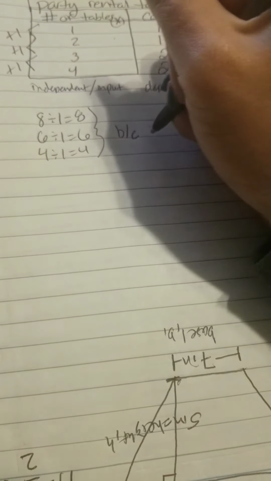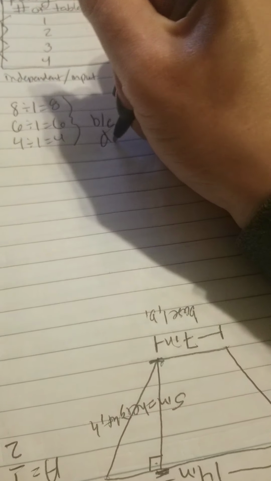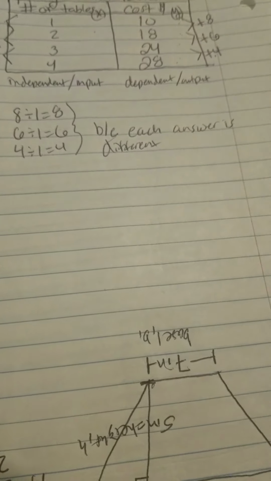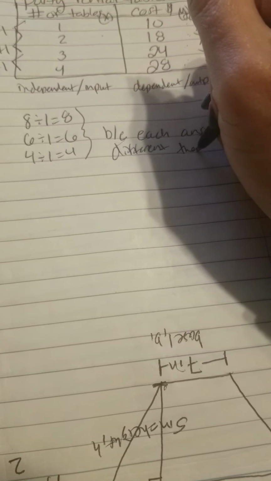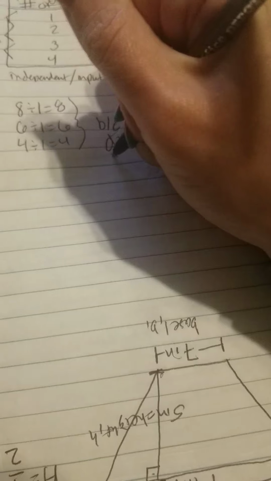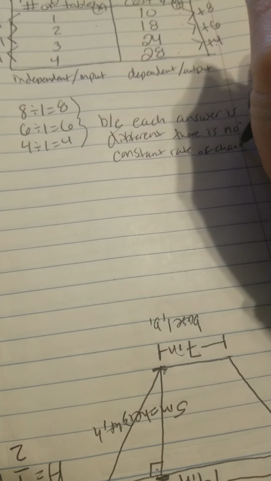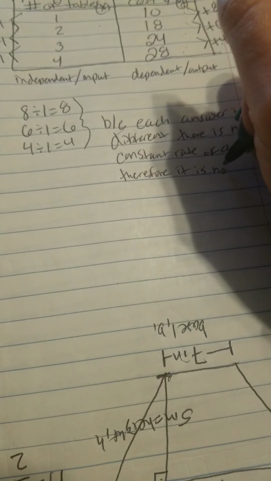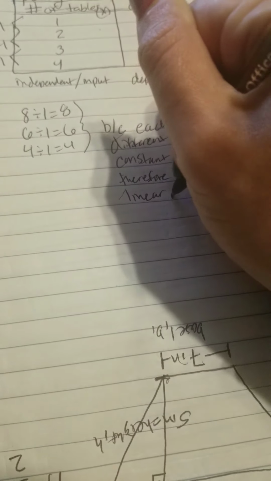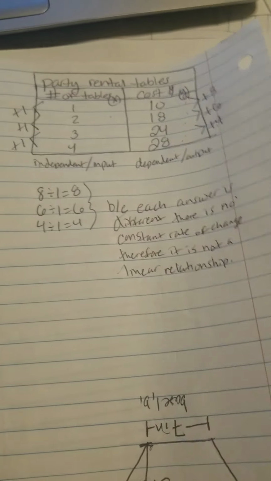Because each one of these answer choices is different, there's no constant rate of change. Therefore, it is not a linear relationship. And that's all we do.